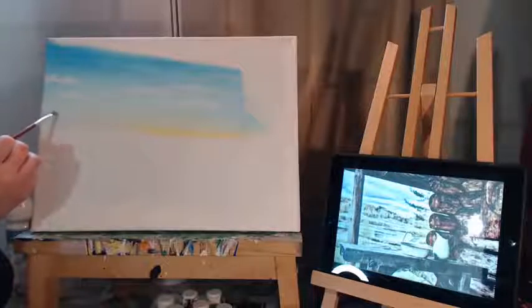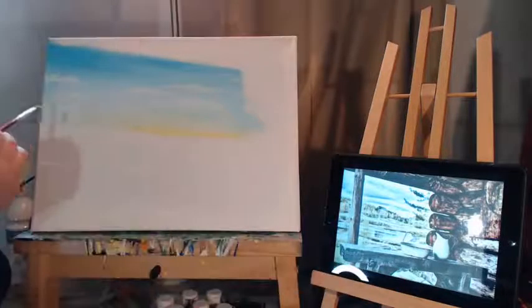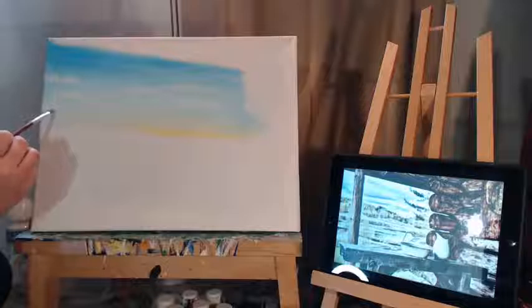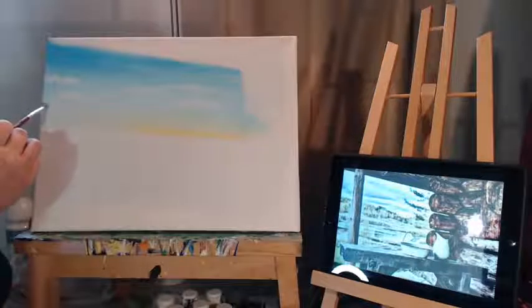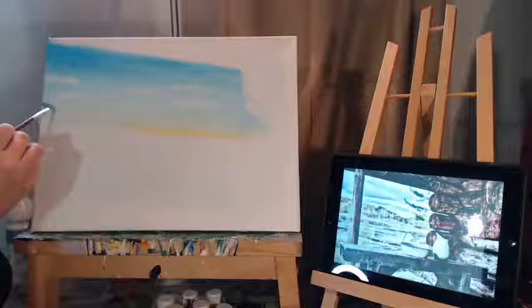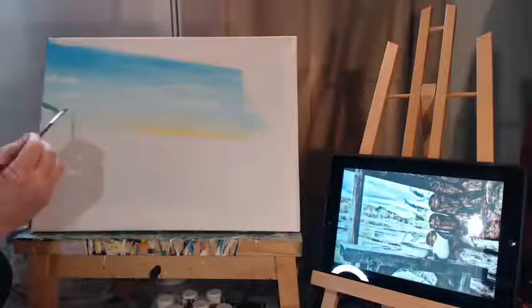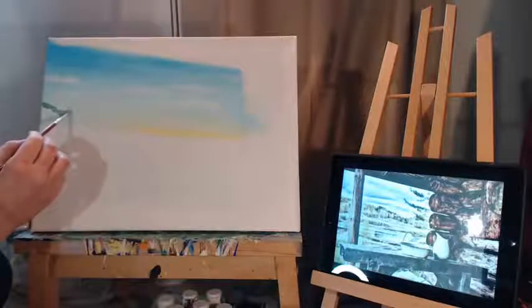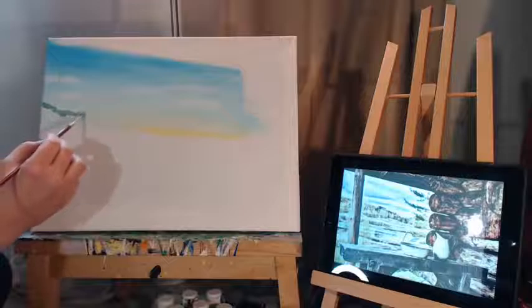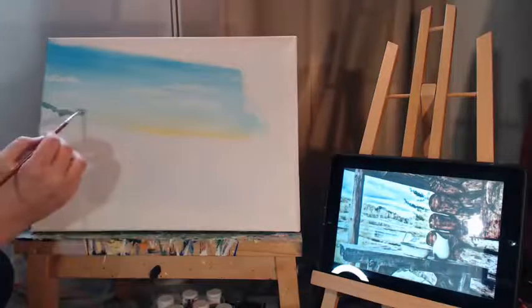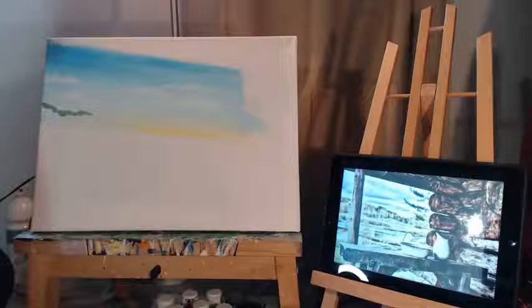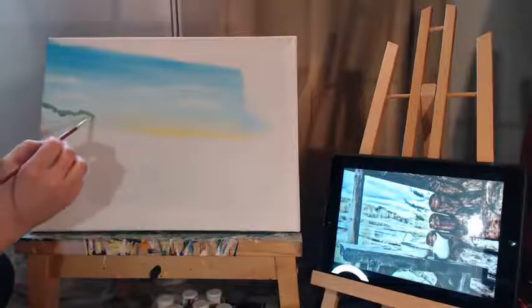So I want to start putting in some tree lines happening, but there's a lot of green. So I'm going to start, I think, just over here. I'm just going to create kind of a messy line, because that's what I'm seeing here.